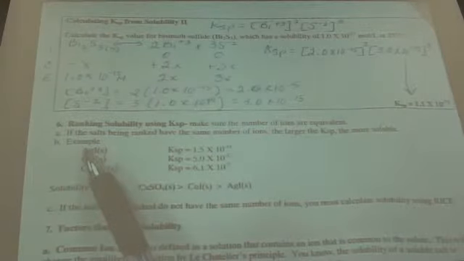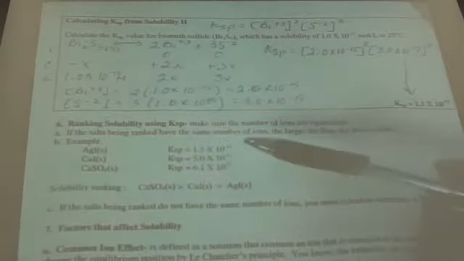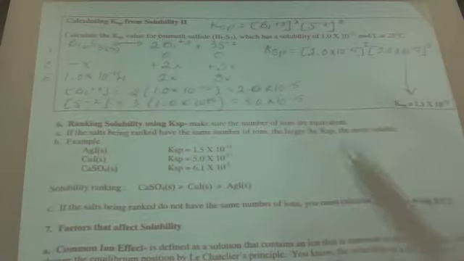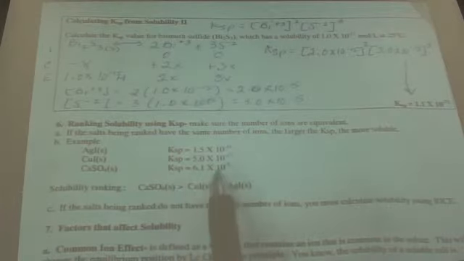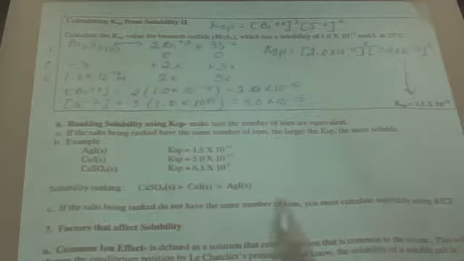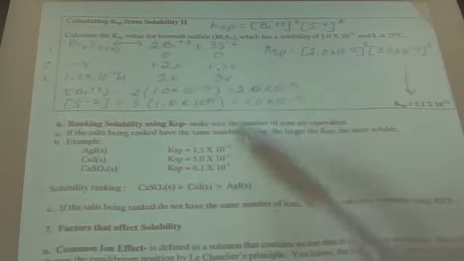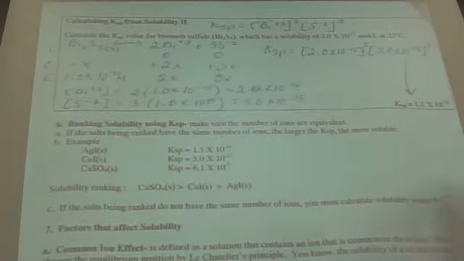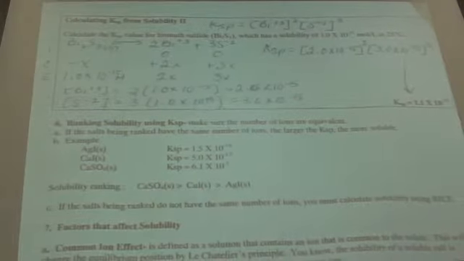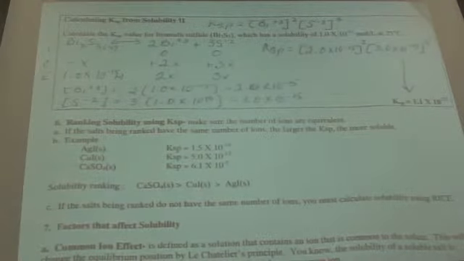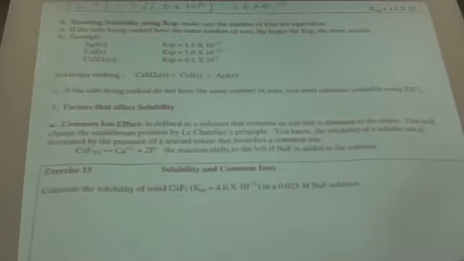So silver iodide breaks down into 2 ions. Copper iodide does as well, and so does calcium sulfate, just 2 ions for each one of these. So, given these KSPs, it is not difficult to determine that this is the highest number, therefore it is the most soluble, then this one, and then this one. If we had something like the bismuth sulfide that breaks down into a different number of ions, you could not use that. You'd have to figure out the solubility using a Rice table. Okay, now that was easy.